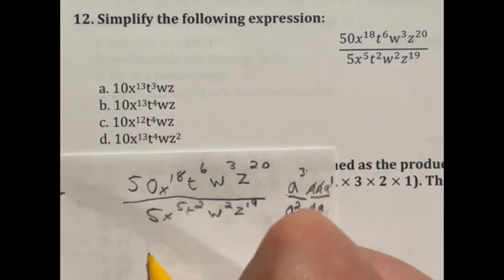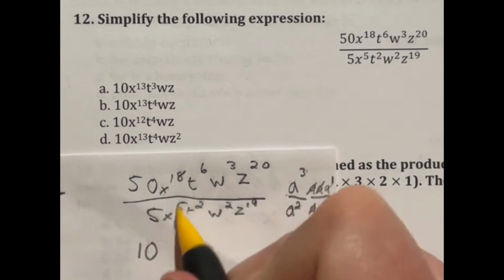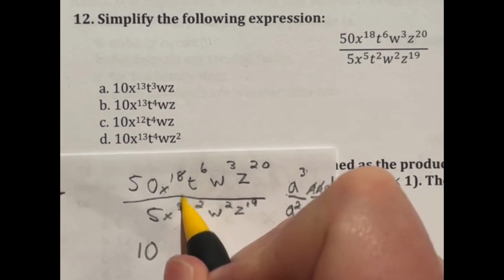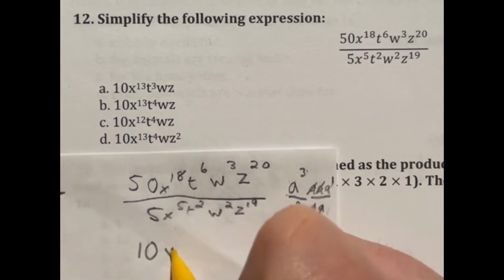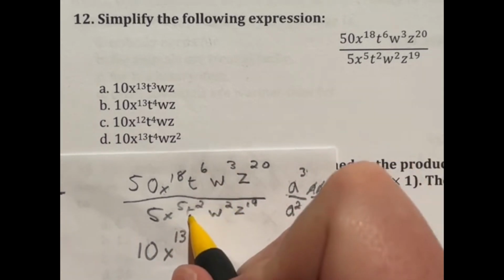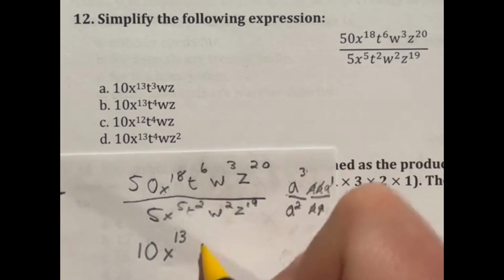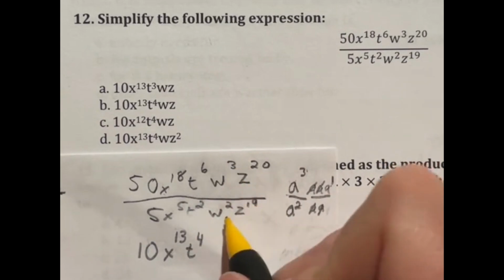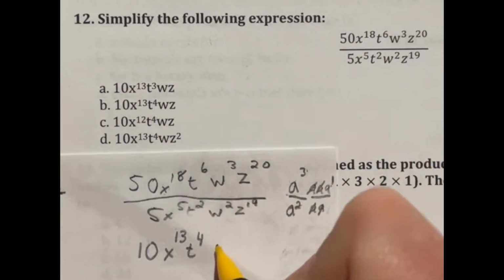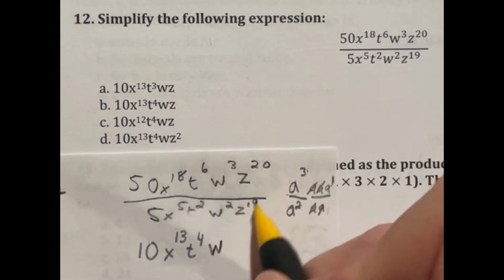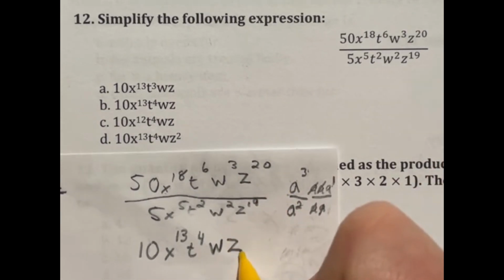50 divided by 5, I'm going to start off and just say that's 10. Then we have x, and their exponents are 18 and 5, so we're going to go ahead and subtract those to get x to the 13th power. Then we have t to the 6th and t to the 2nd, so 6 minus 2 is going to give me t to the 4th power. Then we have w to the 3rd, w to the 2nd, so 3 minus 2 is just 1, so I just have w. And then we have z to the 20th and z to the 19th, so again, 20 minus 19 is just 1, giving me z.